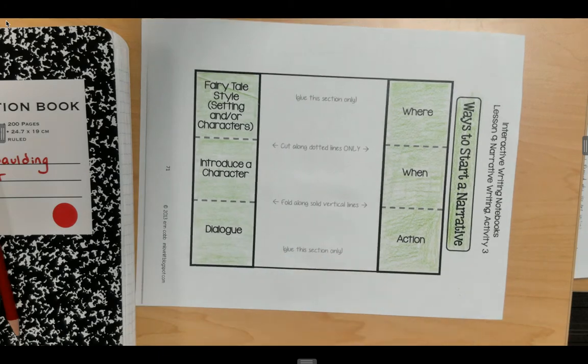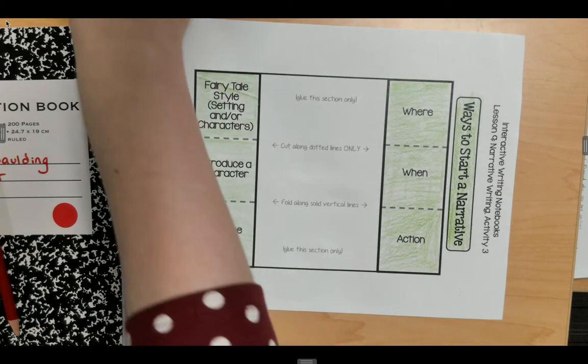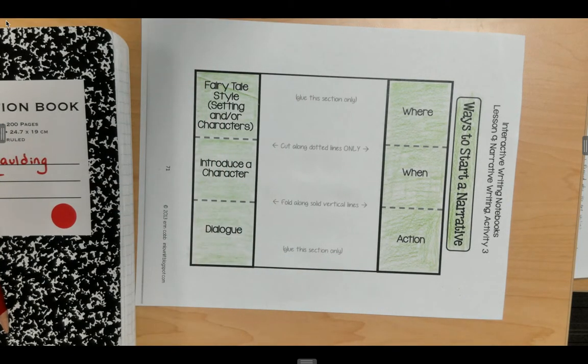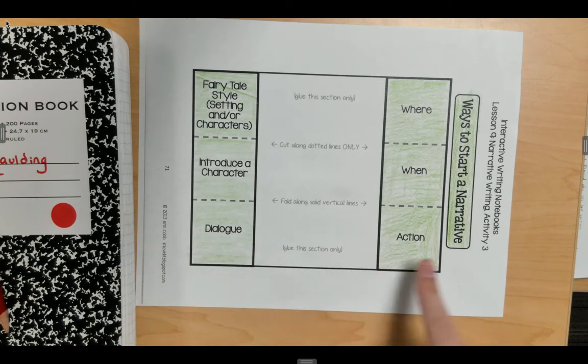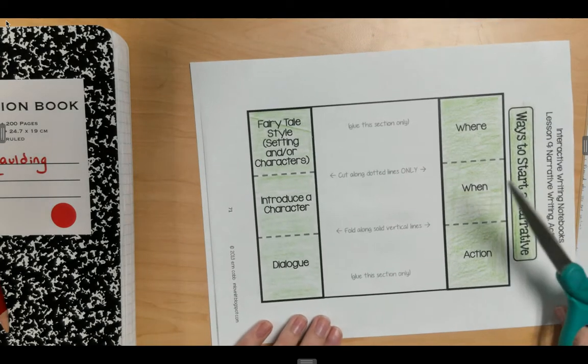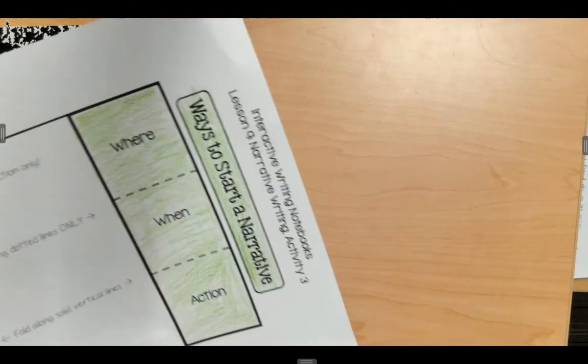Once we are finished with our coloring, if you're not finished, go ahead and pause. But if you are finished, we are going to start cutting. First, let's just cut out the title and the thick black lines around the edges. I know you see some dotted lines, but right now we're not going to do anything with the dotted lines.